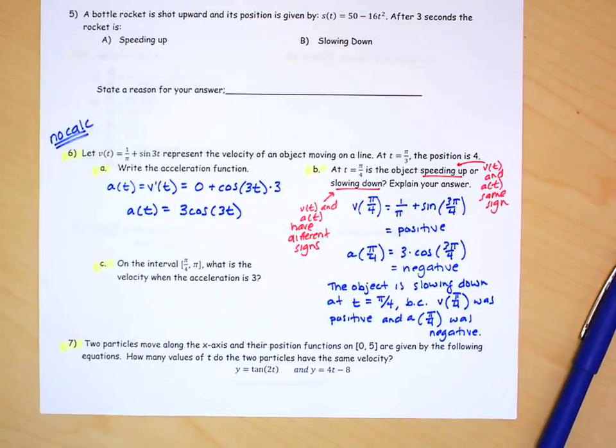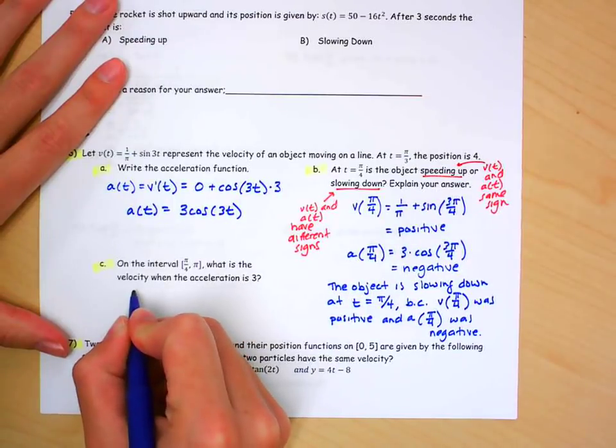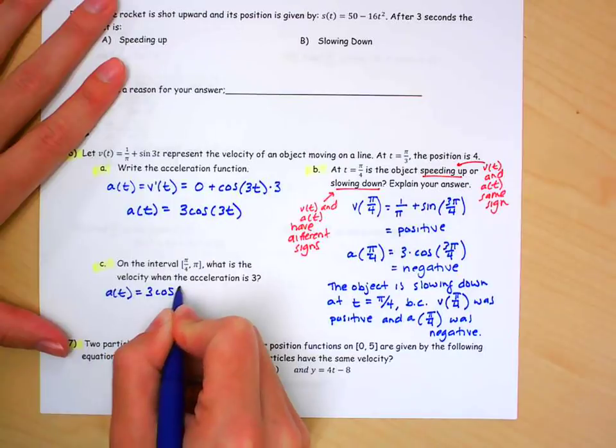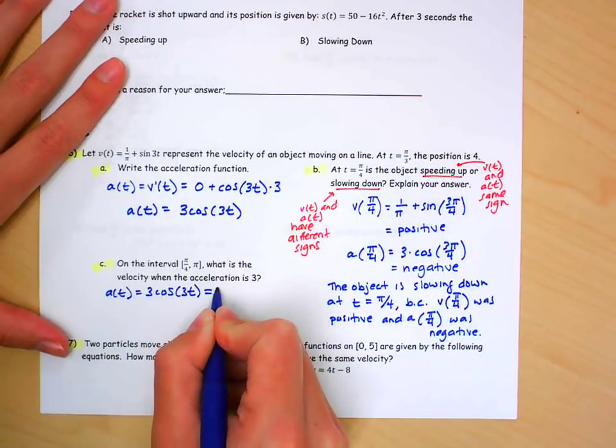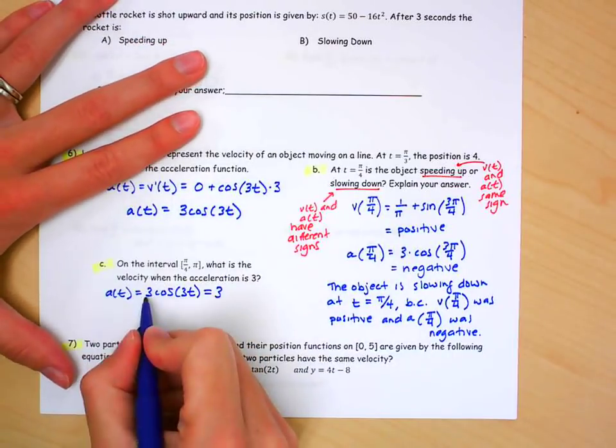Okay, let's try part C. It says on the interval pi over 4 to pi, what is the velocity when the acceleration is 3? So I need to know when is acceleration equal to 3. Now I'm going to run a little low on space, but that's okay. Okay, I'm going to divide both sides by 3.